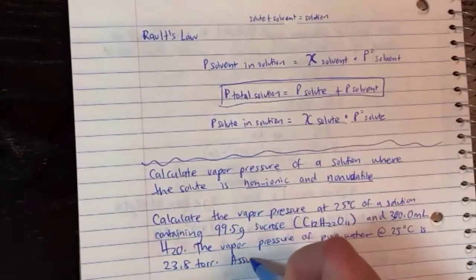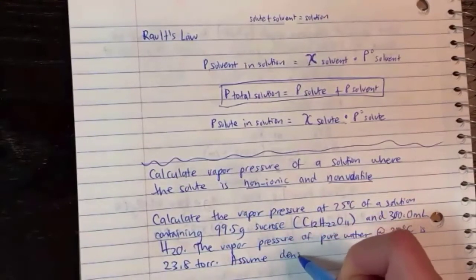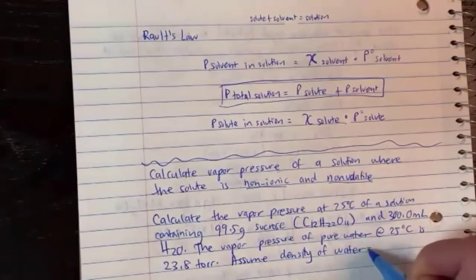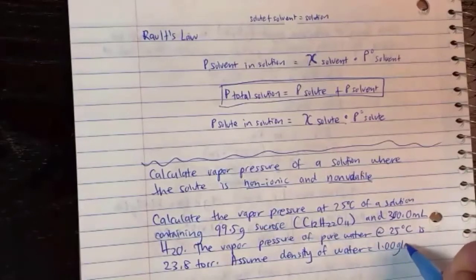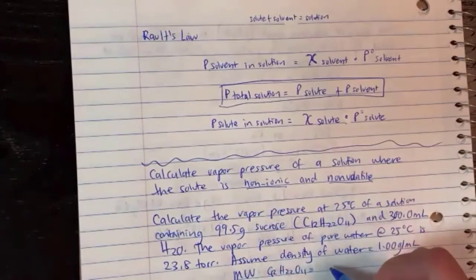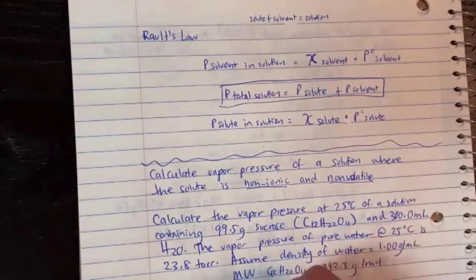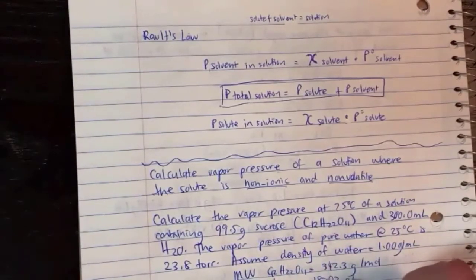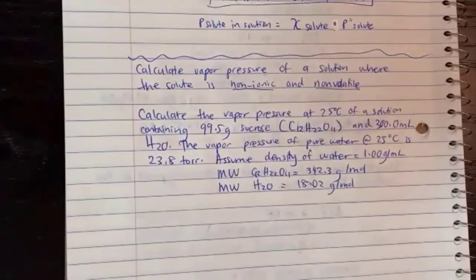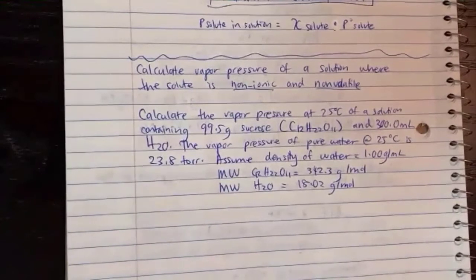Assume the density of water is 1.00 grams per mL. The molar mass of sucrose is 342.3 grams per mole. The molar mass of water is 18.02 grams per mole. Okay?